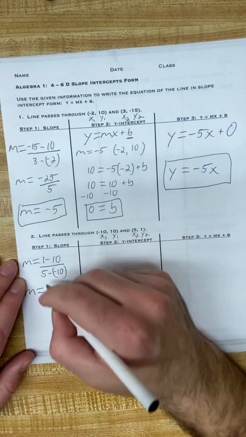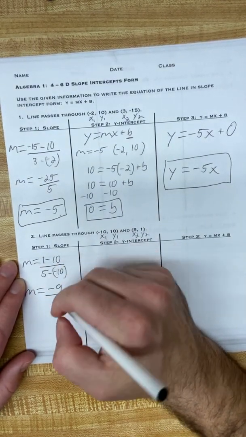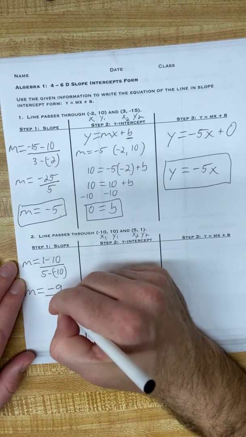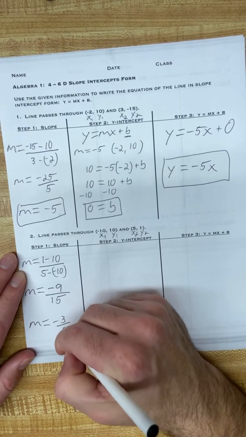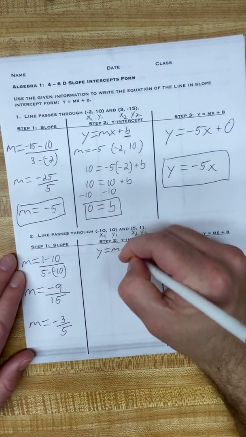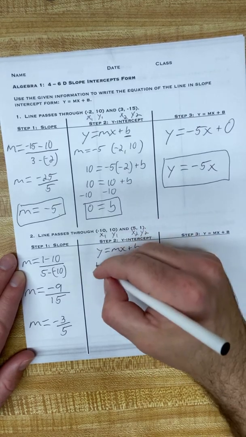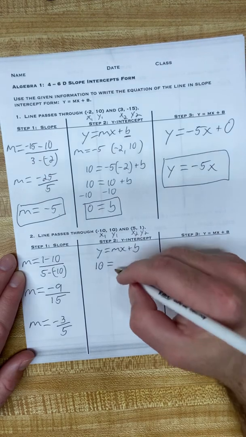All right, so next up here, we got 1 minus 10 in the numerator is -9. 5 plus 10 in the denominator is 15. So that's going to reduce down to -3/5 for a slope. So I'm going to use my first point here, so 10 is going to go in for y, -10 for x.